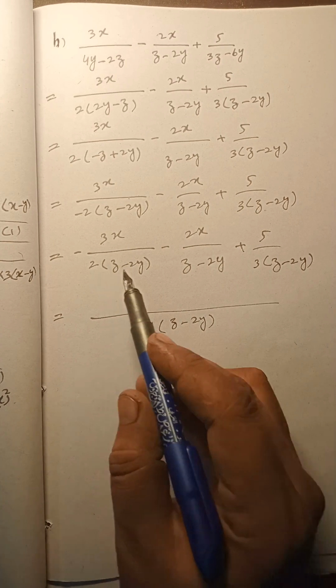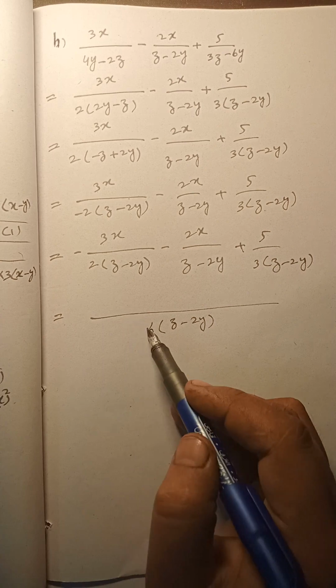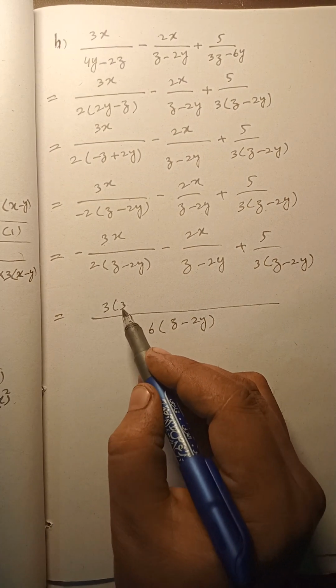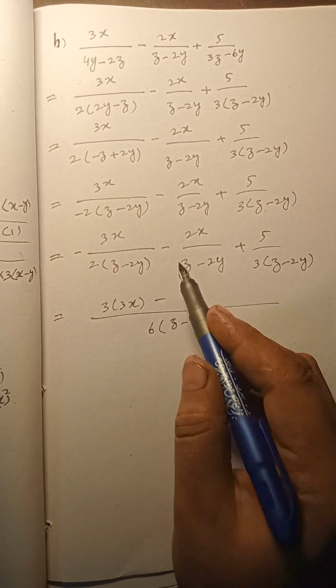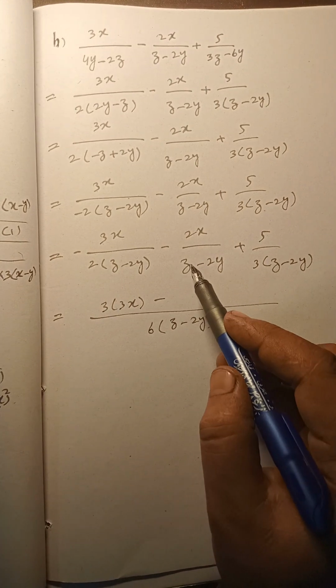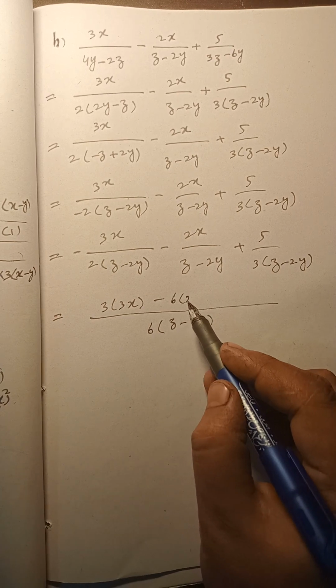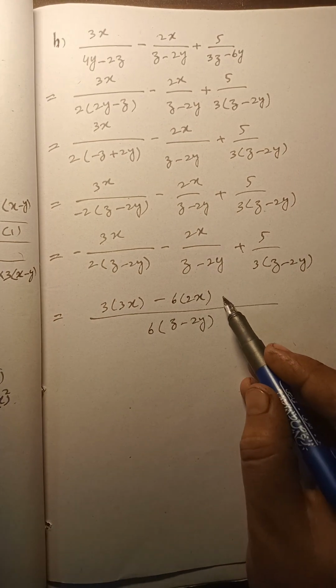Divide this number by this, whole will be cancelled, and 6 will be divided by 2, answer is 3, 3 will be written here into 3x, this minus sign here, when this is divided by this one, answer is 6 only, and 6 will be written here in this way.